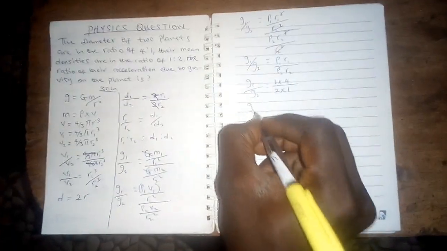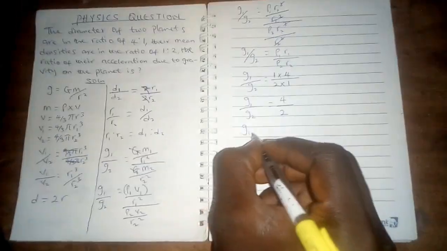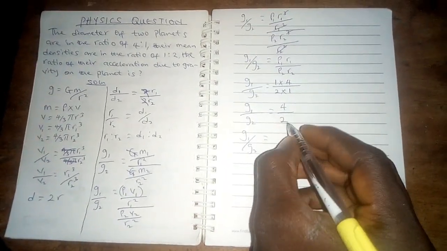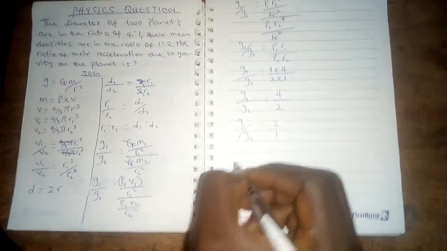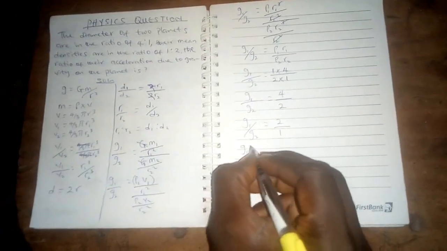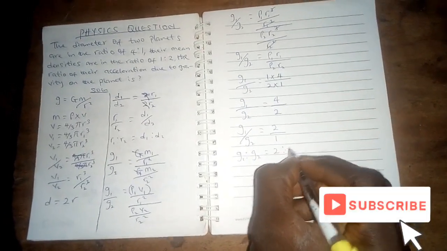So g1 over g2 is now equal to 1 times 4 is 4, all over 2 times 1 is 2. That means g1 over g2 is 4 over 2, which is 2 over 1. So g1 ratio g2 is equal to 2 ratio 1.